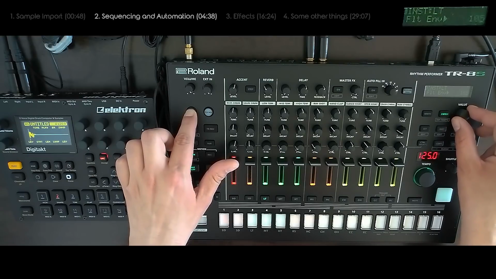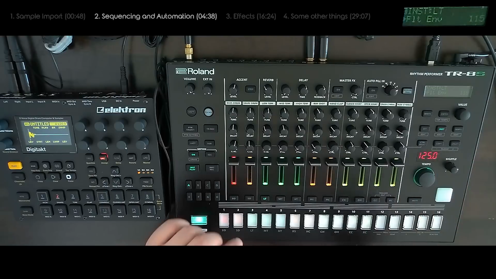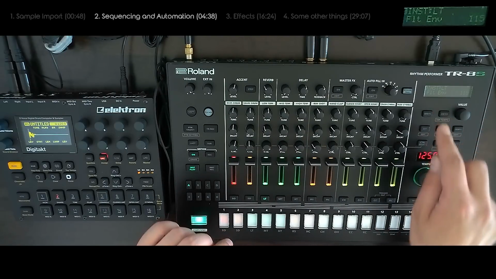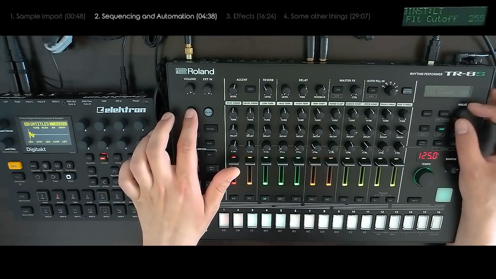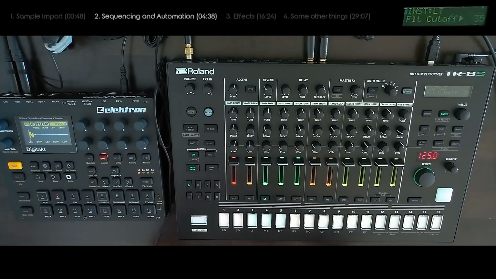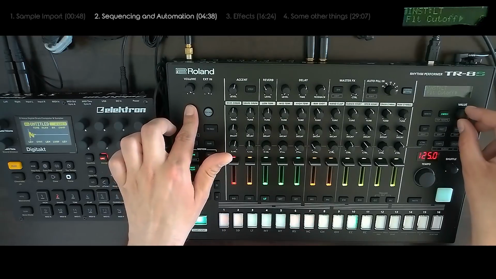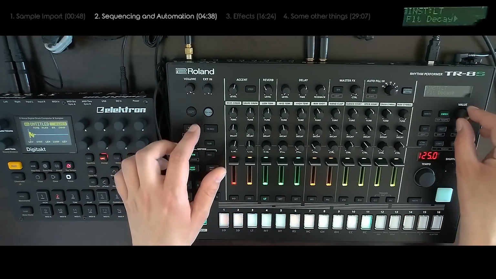So let's bring that decay in. The filter envelope in. I then have to hit Enter again so that I'm again in the parameter select mode, and I choose, let's see, a different filter cutoff. Enter, holding Shift, turning it down, and let's see what we come up with. Let's actually turn it down a little. Let's go through the list, make that decay shorter.